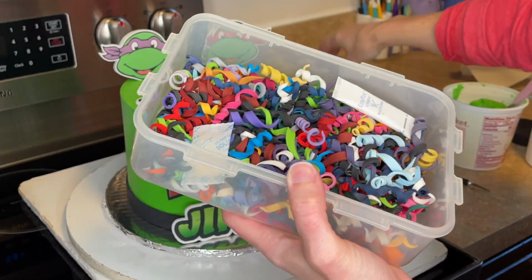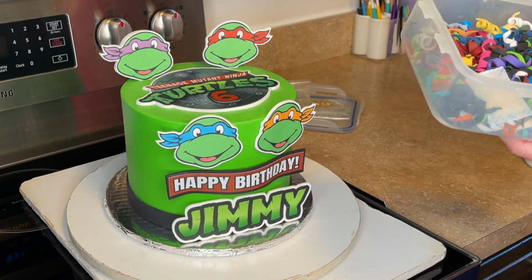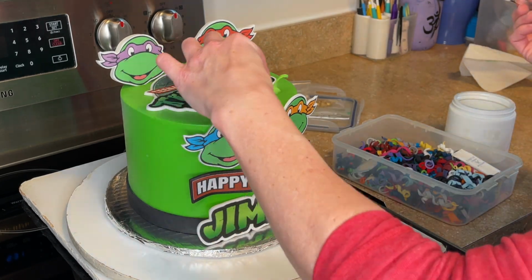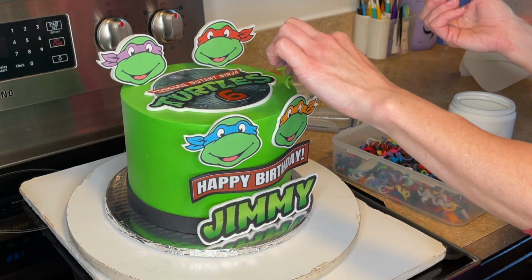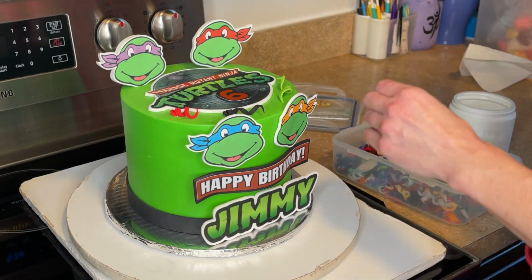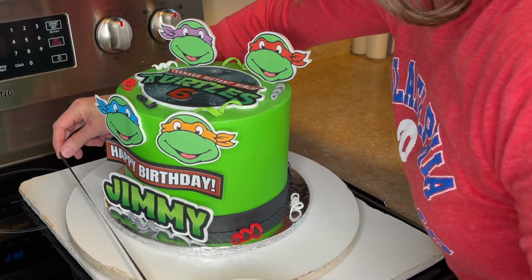And then I felt like it needed some curlies. So I have a video showing you how to make these, and that will be linked below, or I think I might be on my TikTok page. But anyway, so I am just getting a little bit of piping gel underneath all of these little curlies. I'm putting the ones that match the colors of the cake on there.